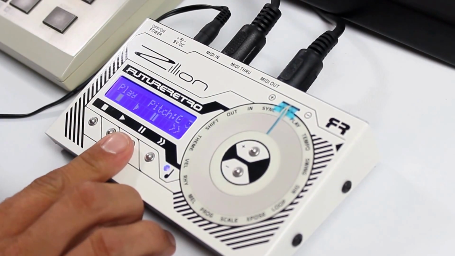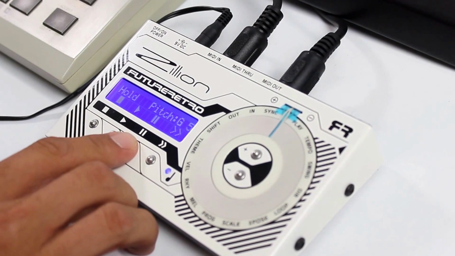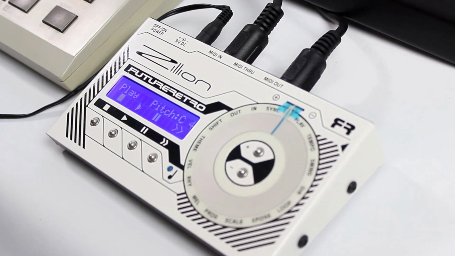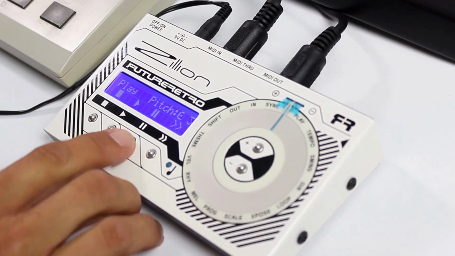If we hit the pause button, it'll hold that note wherever it was. If it was playing, it'll sustain that note. If it was off, it'll just keep it off.